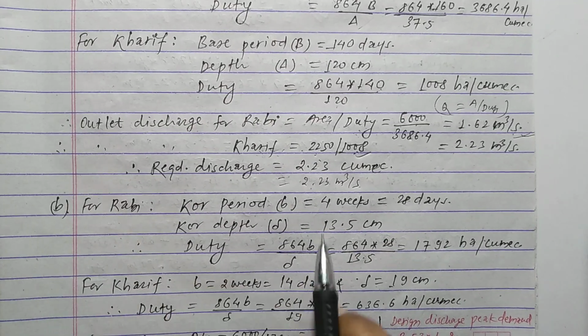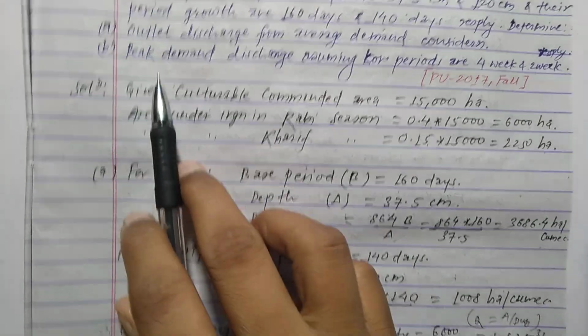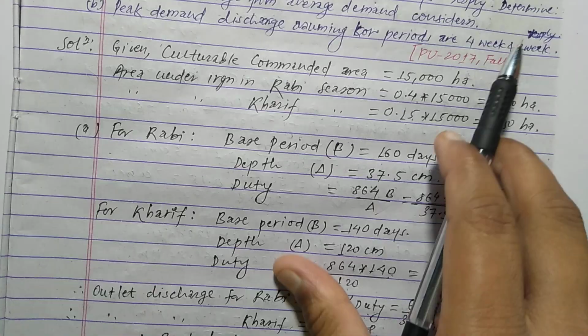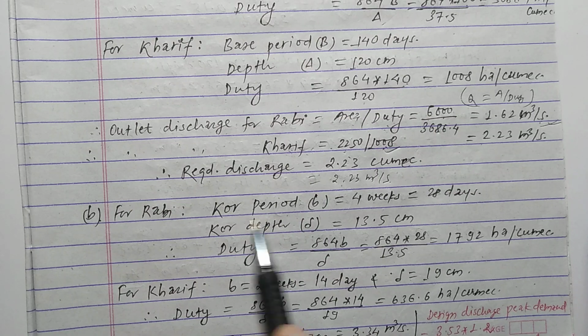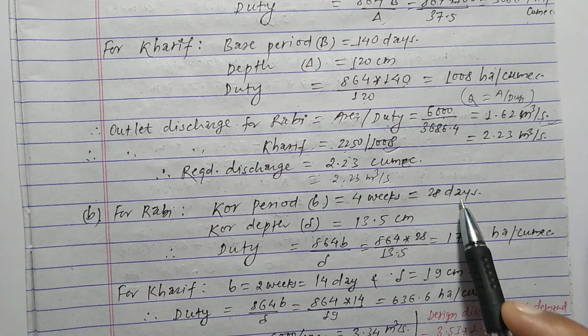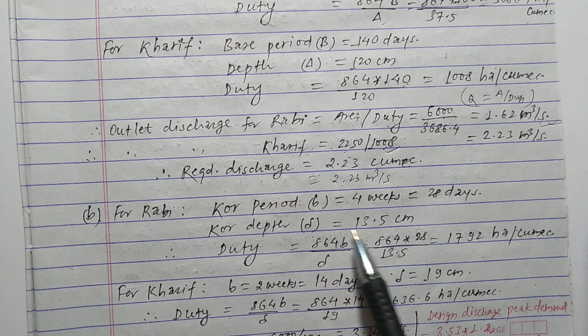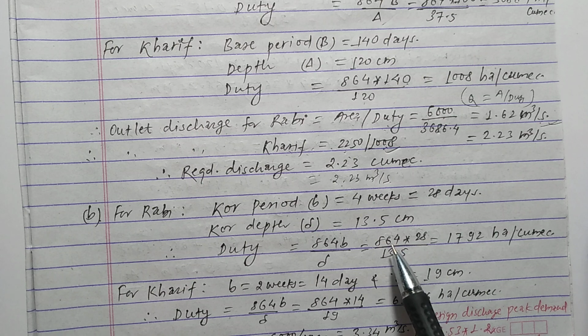Okay, the core period you can see in the question: peak demand discharge assuming core period as 4 weeks and 2 weeks respectively. We have given in the core period B equal to 4 weeks, that is 28 days. We have to convert this value in days, and core depth delta equal to 13.5 cm. These two values are given in the question.